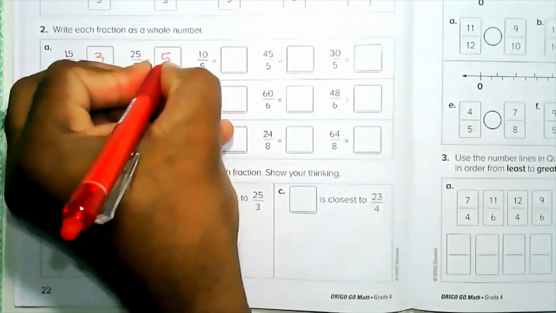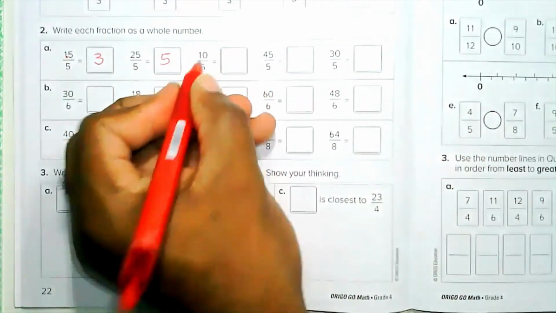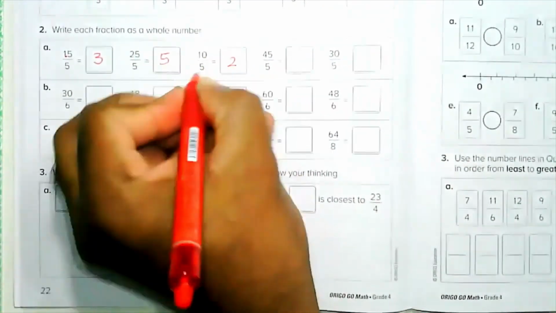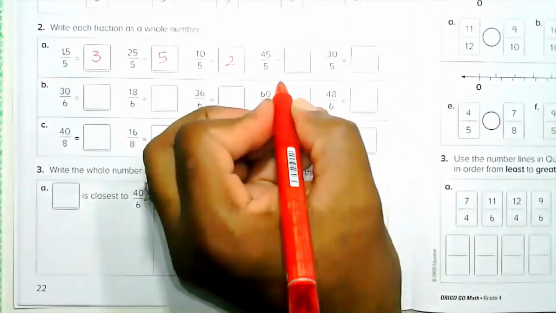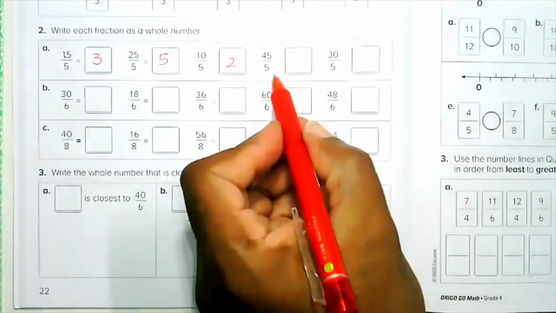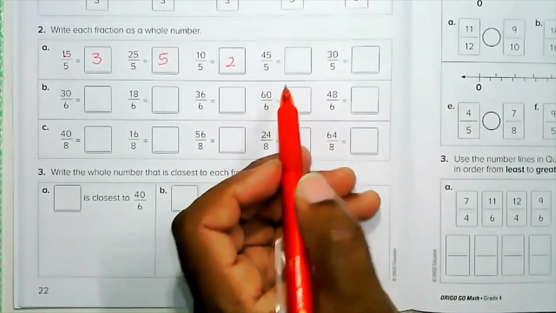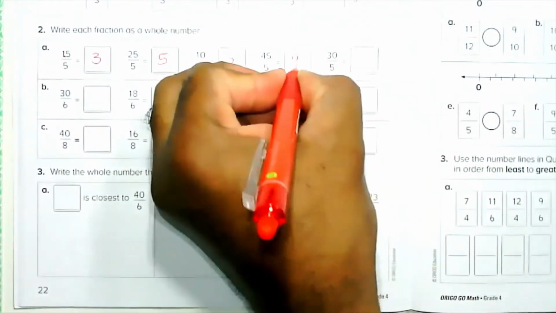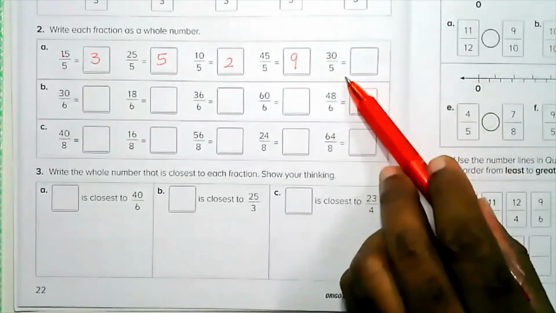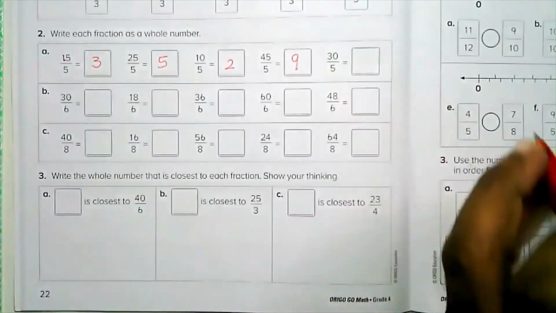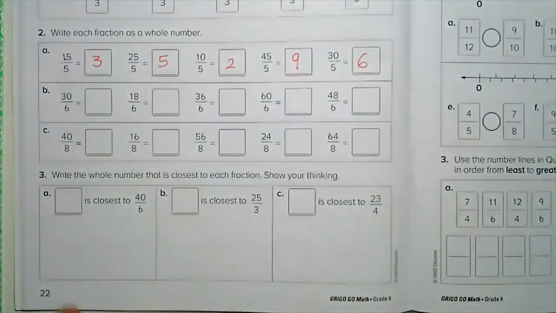That is 5. 5 times 5, 25. How many 5s in 10? That is 2. 5 times 2, 10. How many 5s in 45? That is 9. 5 times 9, 45. How many 5s in 30? 6. 5 times 6, 30.